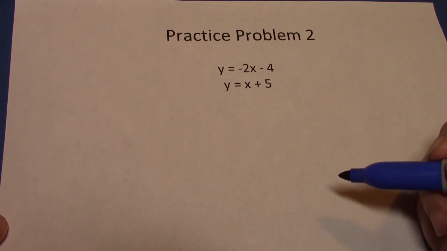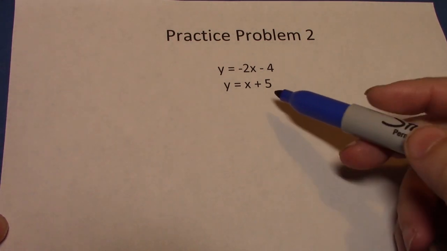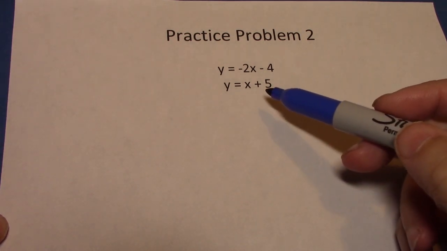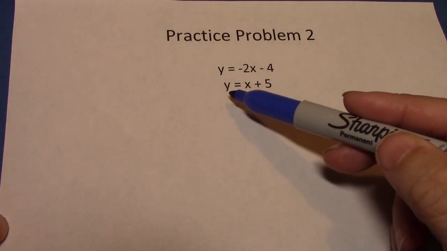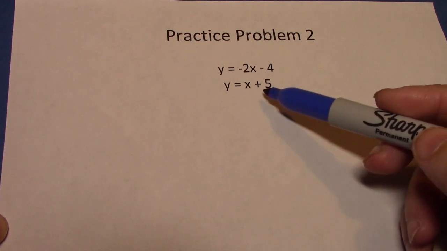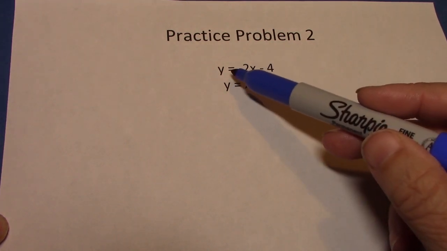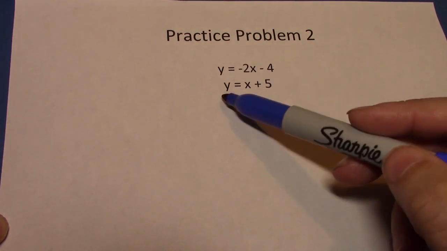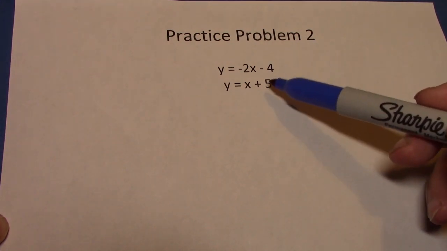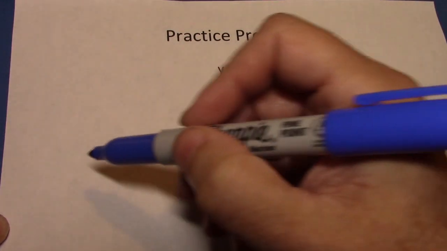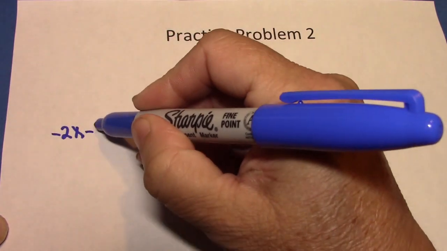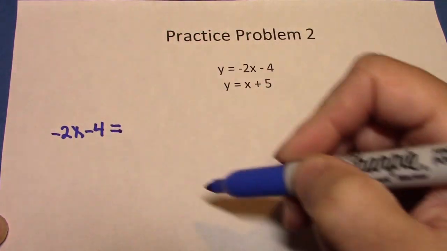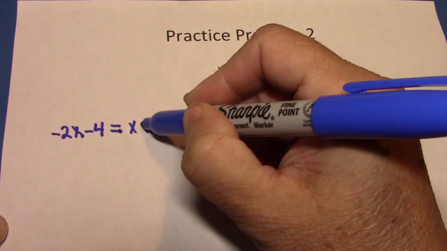So now continuing on with that problem, let's solve this first by substitution. Both of these equations are in terms of y, or solved for y in terms of x, so we can actually set the two of them equal. If y equals this and y equals that, then this must equal that, right? So -2x minus 4 equals x plus 5.